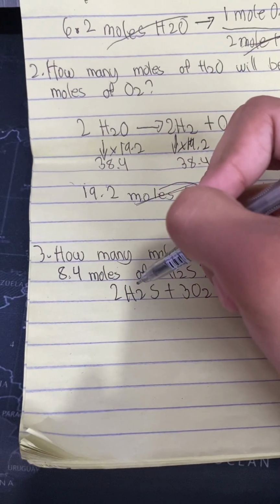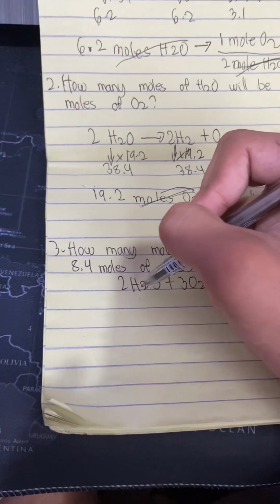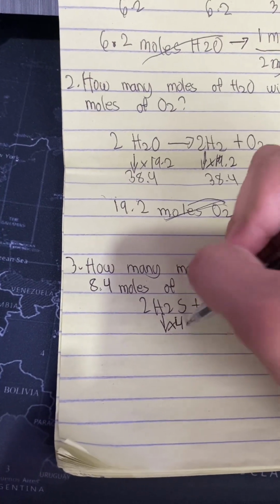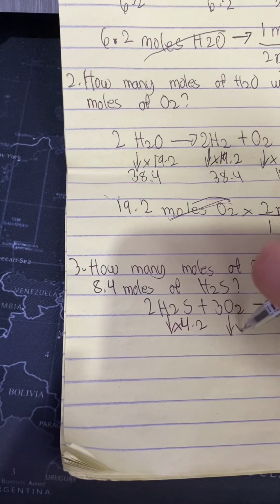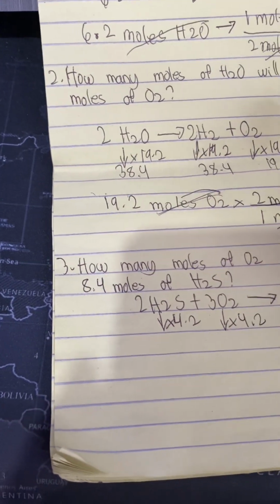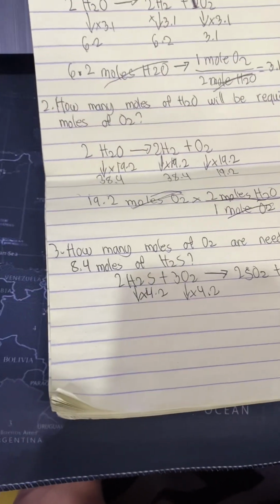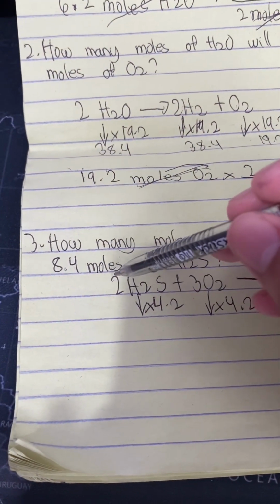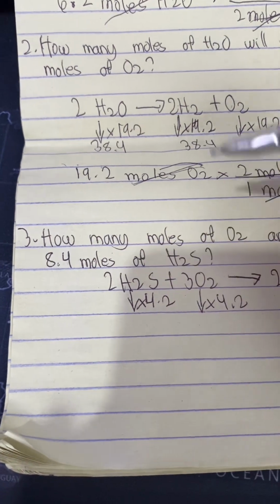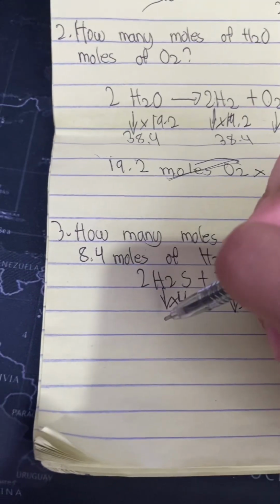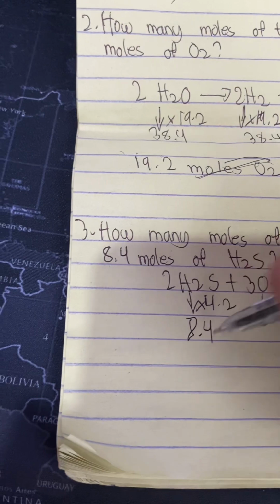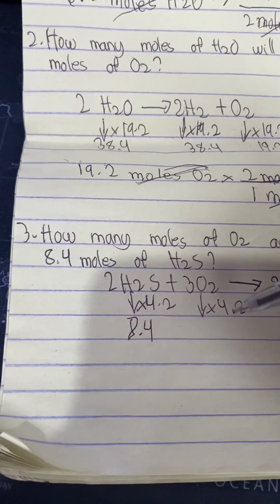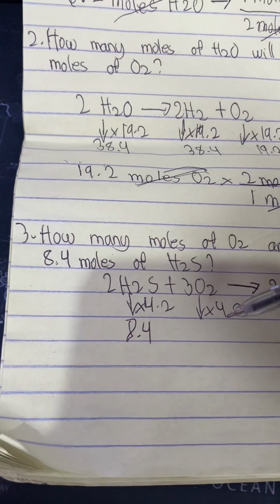So half of 8.4 is 4.2. Times 4.2, so we're going to times it. 4.2 times 2 will be 8.4. 4.2 times 3 will be 12.6.